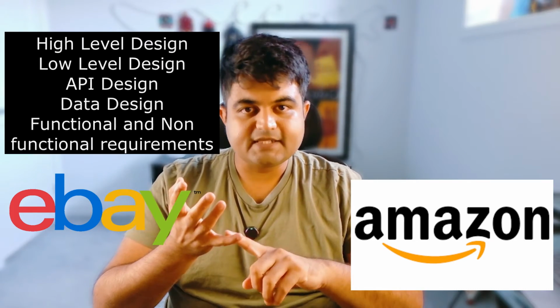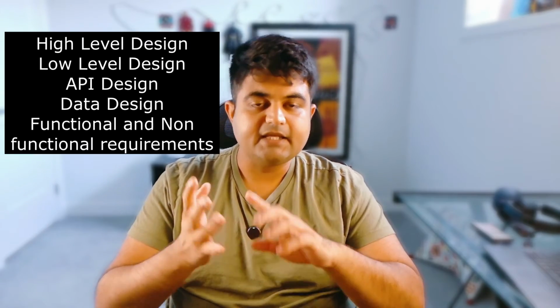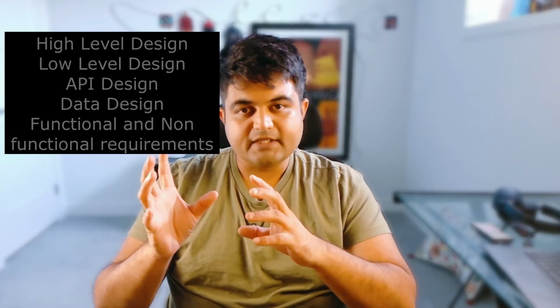So today we are going to design an entire e-commerce platform like Amazon and eBay. And we will be doing high level design, low level design, data design, API design, and understand how you can design a complicated system like this, put everything on the map.